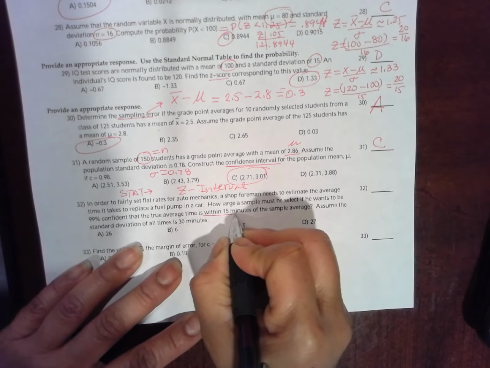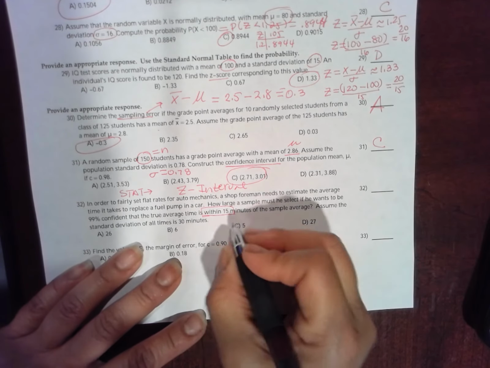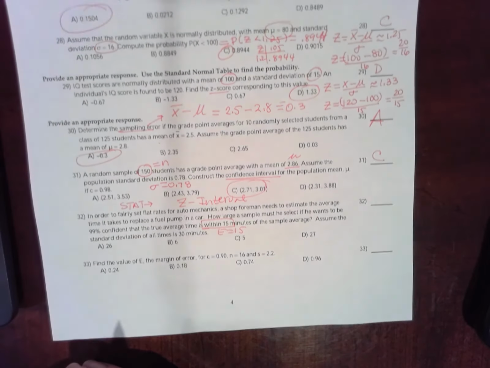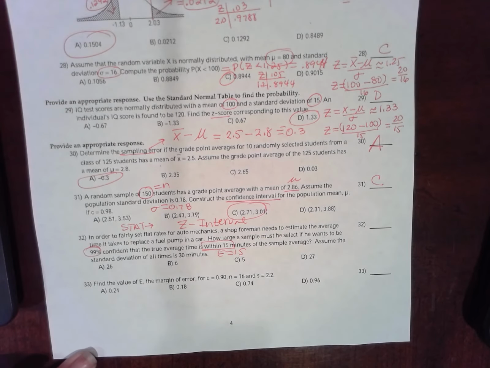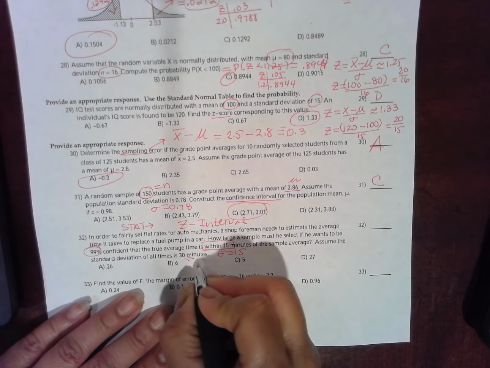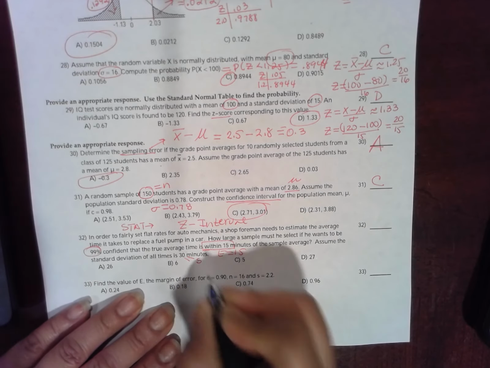So within, that will mean that it is your E, and they want a 99% confidence interval, and the standard deviation of all times is 30 minutes. So that would be the population standard deviation.